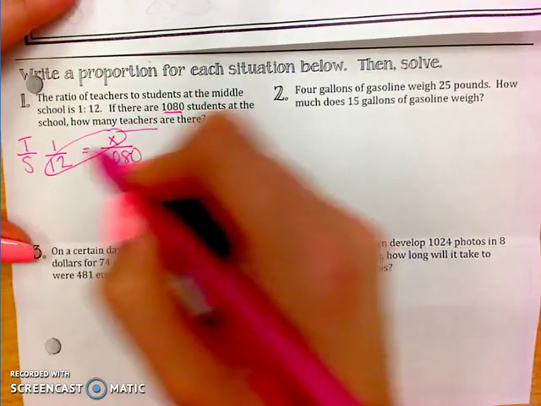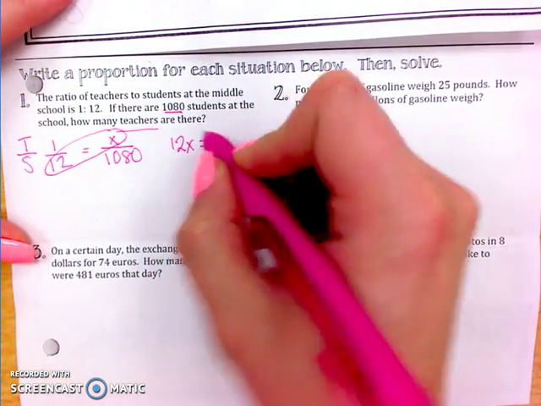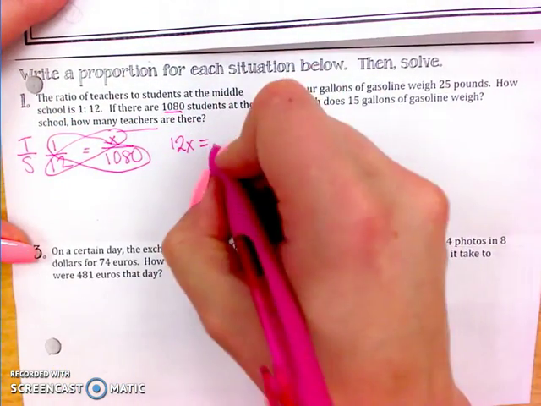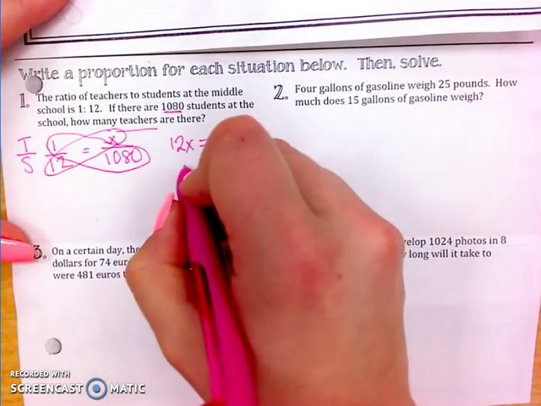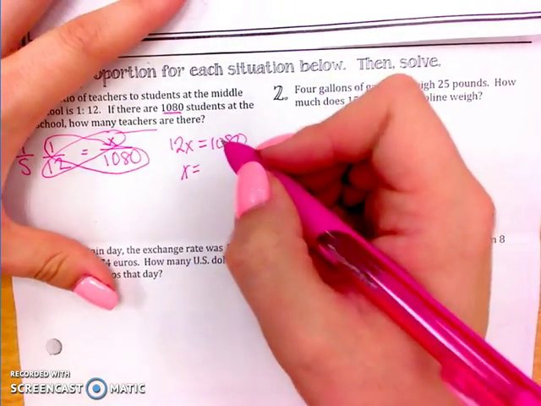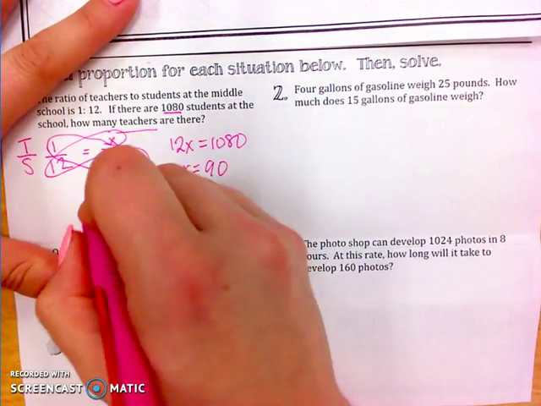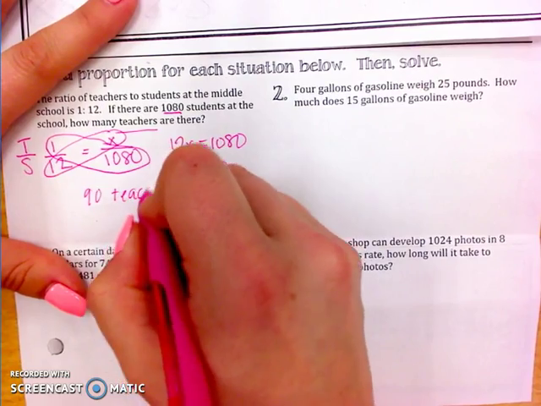Cross product, 12x is equal to 1080. Divide by 12, x is 90. So there are 90 teachers.